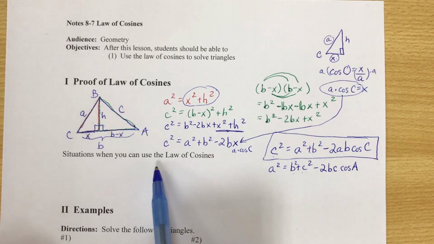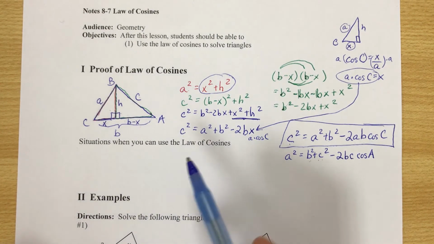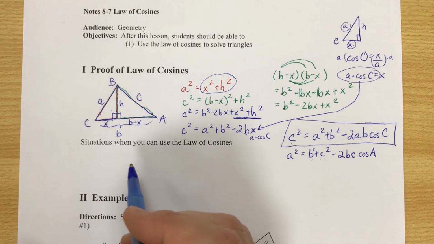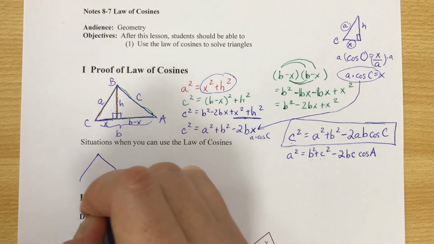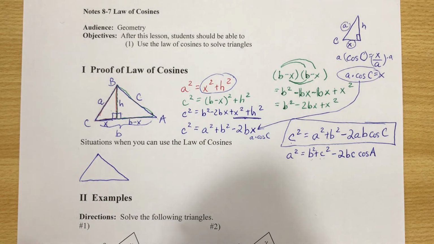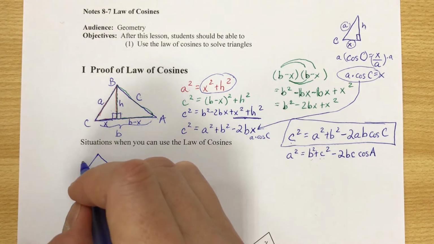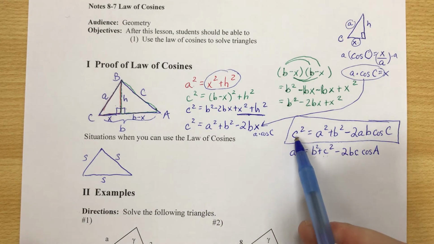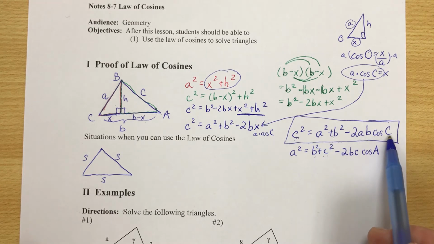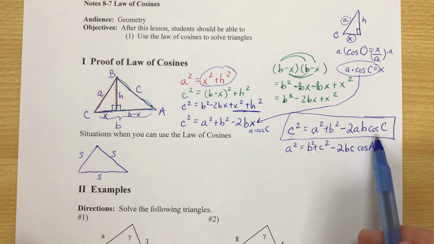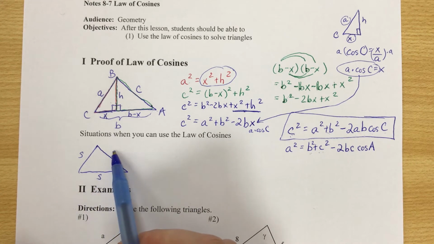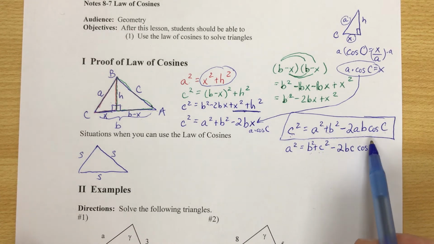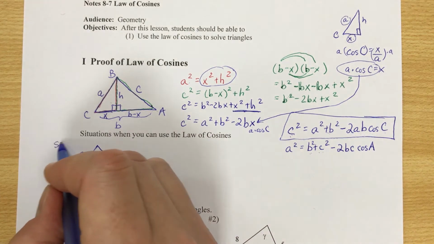So, situations where you can use the law of cosines. Yesterday we talked about the law of sines, which would work if it was angle side angle, angle angle side, or side side angle. But we said it does not work if it's side side side or side angle side. Well, in this case, the law of cosines will work for side side side, because in the formula you have 3 lengths and 1 angle. Those are the 4 pieces of the formula. So if I know the 3 sides, then I can find the missing angle. As long as I know 3 of these things, I can always find the 4th. So side side side works.